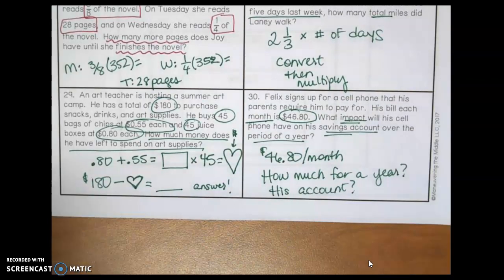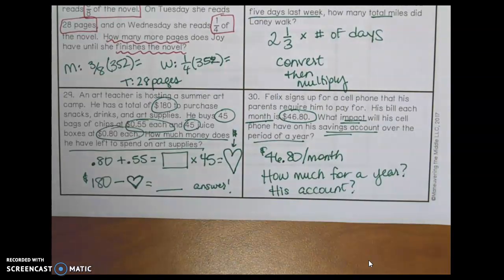Remember, if I'm paying a bill, am I withdrawing money or am I depositing money? Withdrawing means to take away. Deposit means to add.